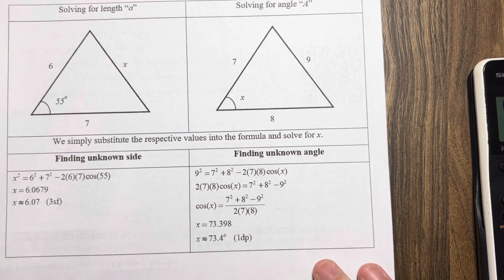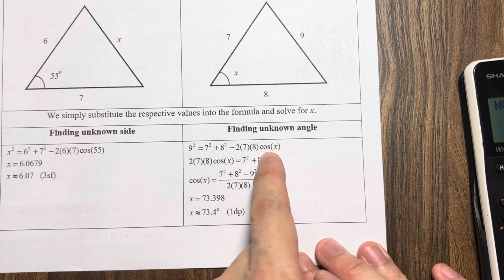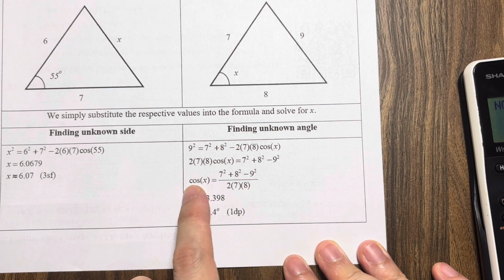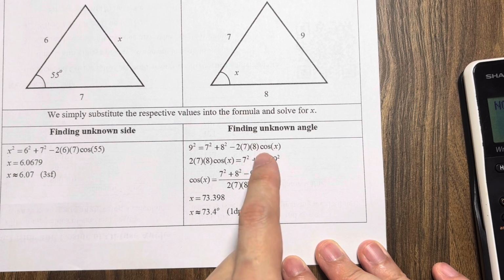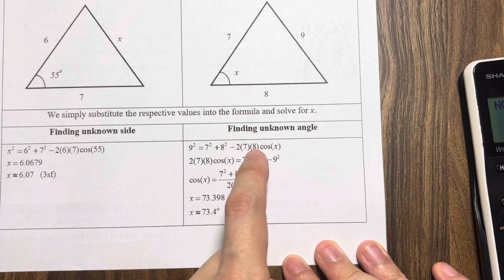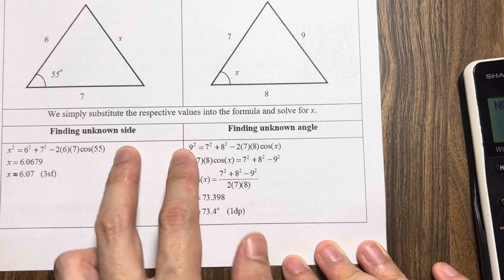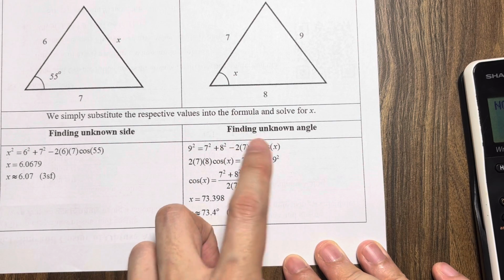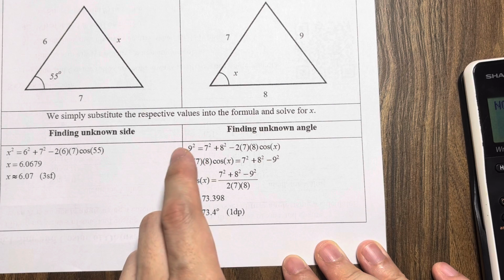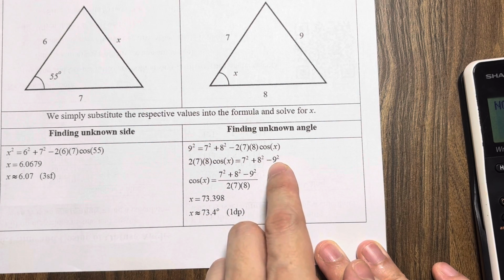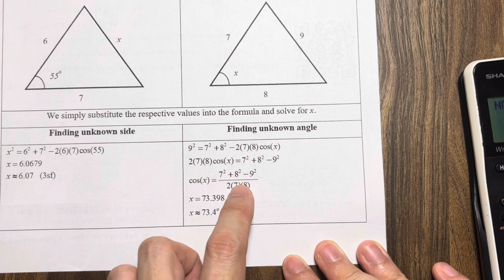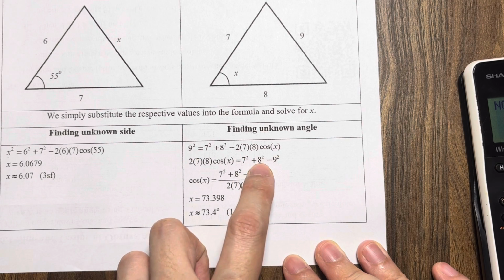In this case, where is the unknown? The unknown is inside the cosine x, which means in order to solve, I need to make cosine x the subject. Now, if your algebra is no good, this is where you die. Look at what's happening here. I'm shifting the negative 2 times 7 times 8 cosine x to the left side, so it becomes positive. The 7 squared and 8 squared are still on the right side. The 9 squared I'm shifting to the right side, so it becomes minus. I'm left with 2 times 7 times 8 multiplying cosine x, so I divide it down to the other side, to the denominator.